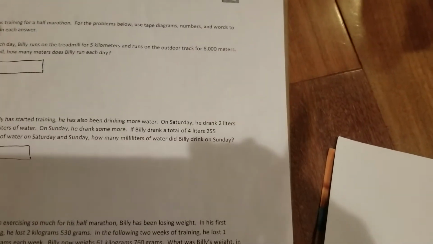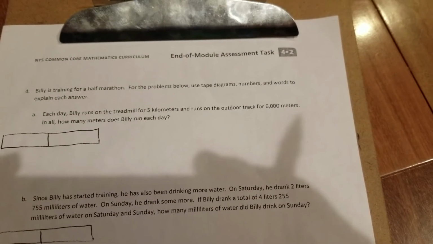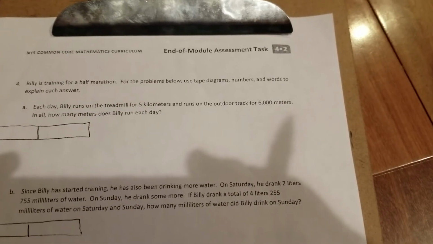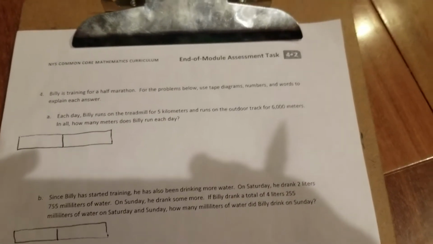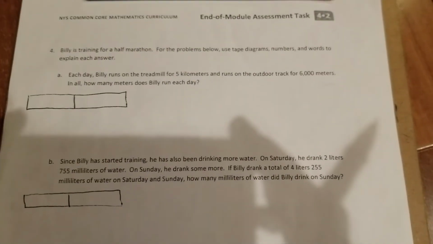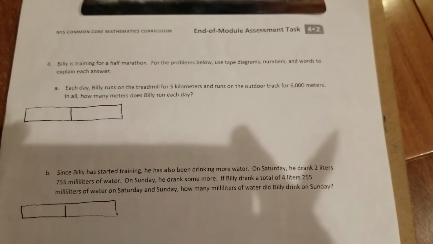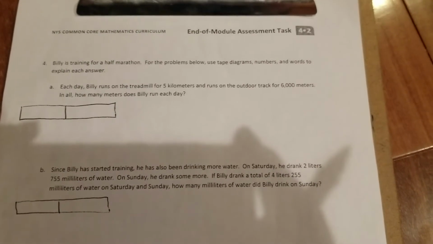Okay. On the back, we're going to do these ones together. Still, make sure that you pause as you need it. Oops, sorry. I'm going to put that on there. All right. Number 1, Billy is training for a half marathon. For the problems below, use the tape diagram numbers and words to explain each answer. My biggest thing right now is that can you convert the numbers and then add or subtract and figure out if we're adding or subtracting. Now, we went through these, but I still saw a lot of blanks on them. So those of you with blanks need to pay attention and make sure that you are writing them down.